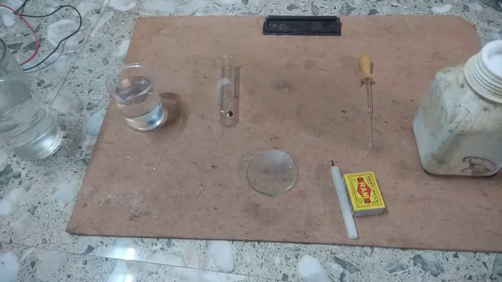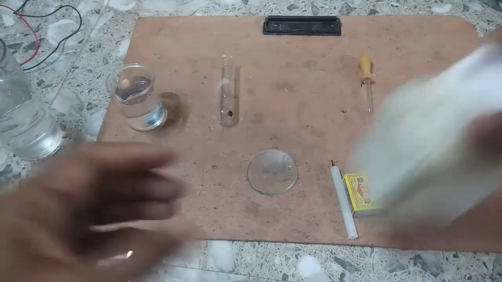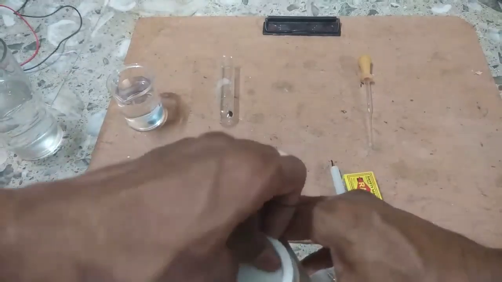Hello everyone. Today I will show you an experiment with copper sulfate. Here you see, these are the crystals of copper sulfate.